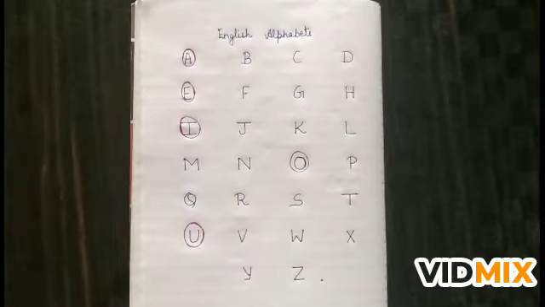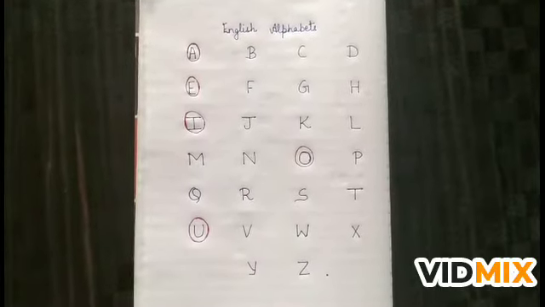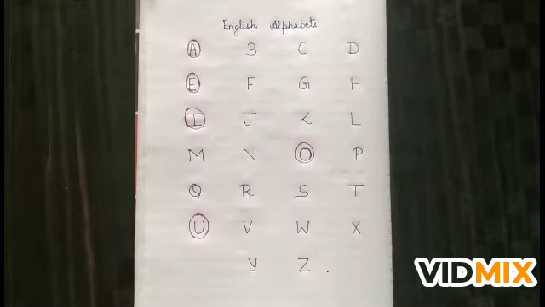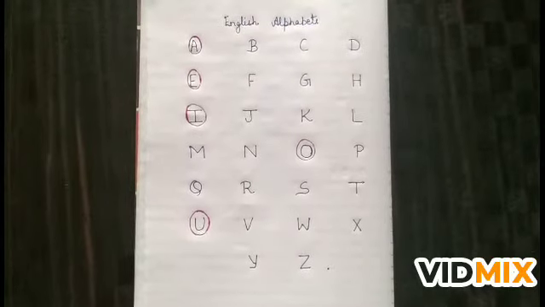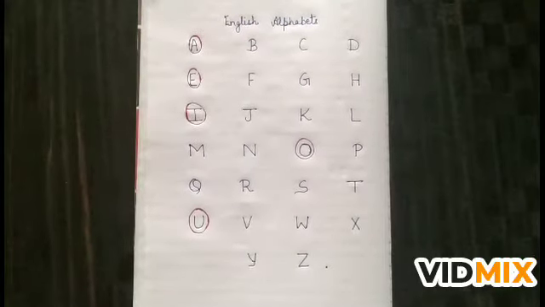Now students, here you can see the 26 English alphabets. The alphabets which are circled with the red pen, that is A, E, I, O, U are the vowels and rest of the letters are the consonants. Okay, now students, for the formation of the sentence, it is important to know how to form a word.